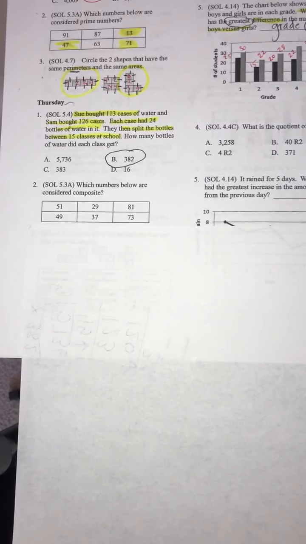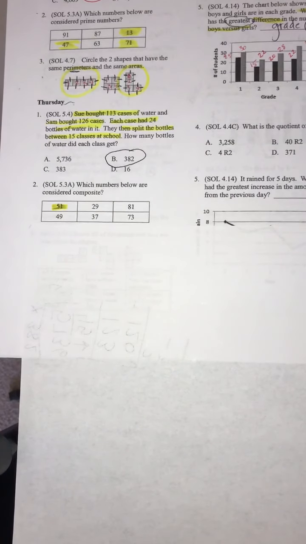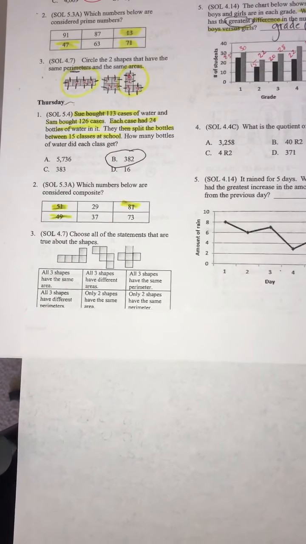So 51, 51's composite, believe it or not. 29 is prime, so we're going to move on. 81's composite, 49's composite, 37 is prime, and then 73 is also prime. So we are going to leave those, okay? Cool.